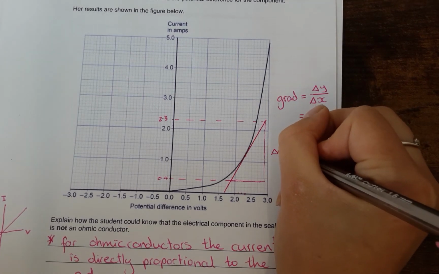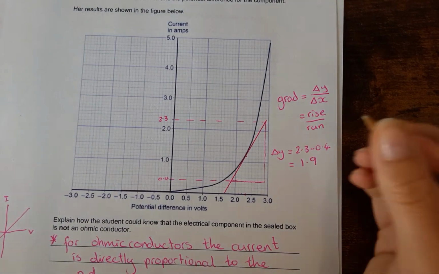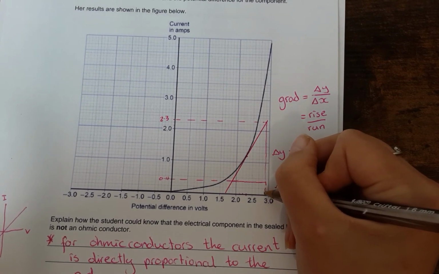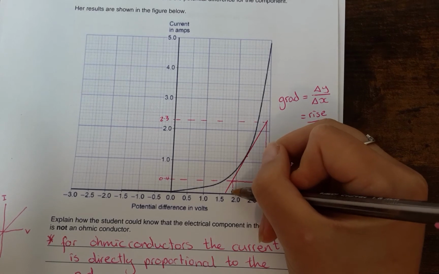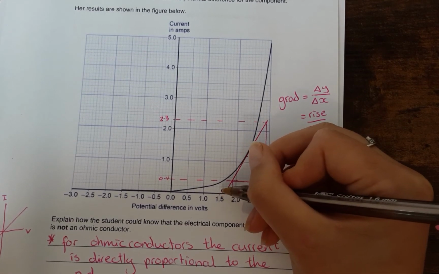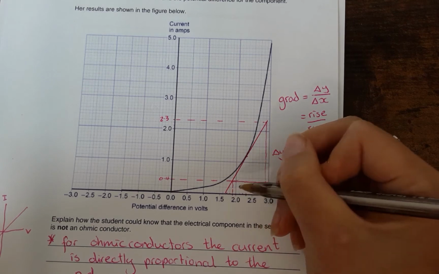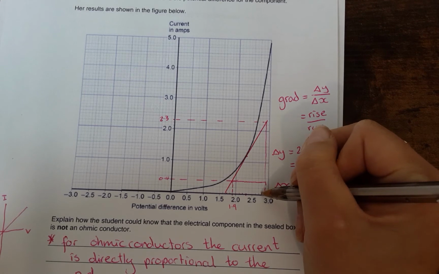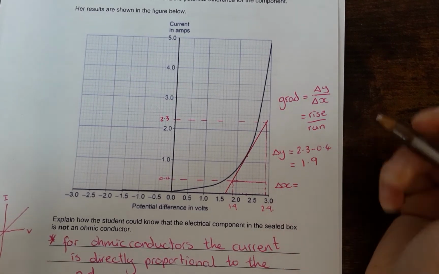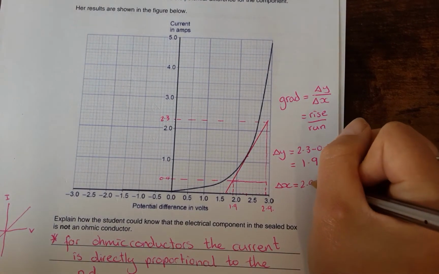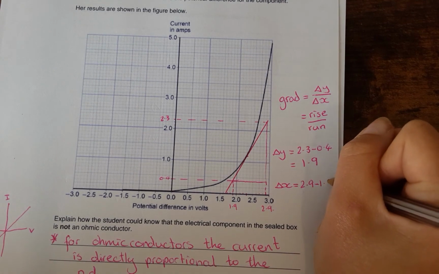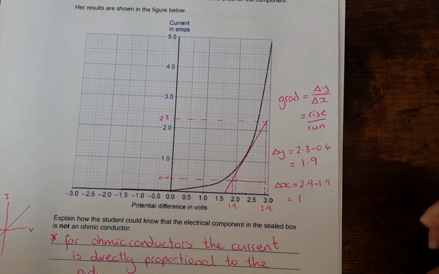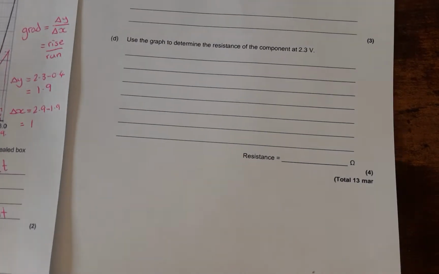So change in y is 1.9. And then I need to do the same for my change in x. Here I've gone from 1.9 to 2.9. So that's actually going to be 2.9 take away 1.9. That'll give me 1.